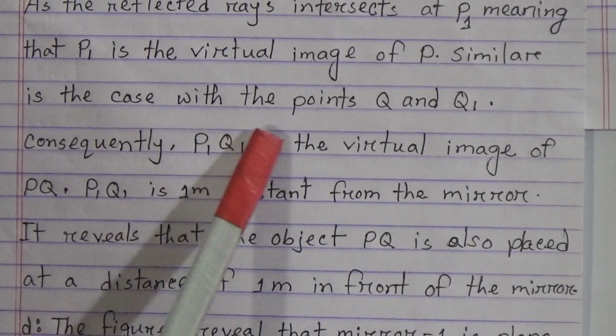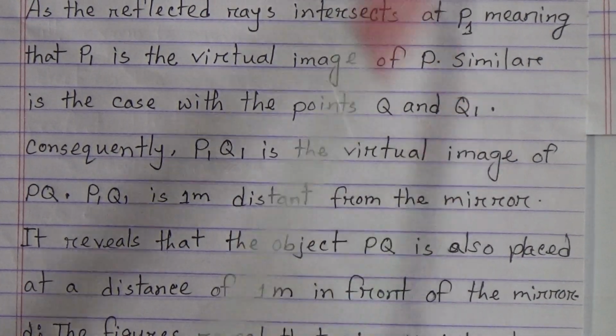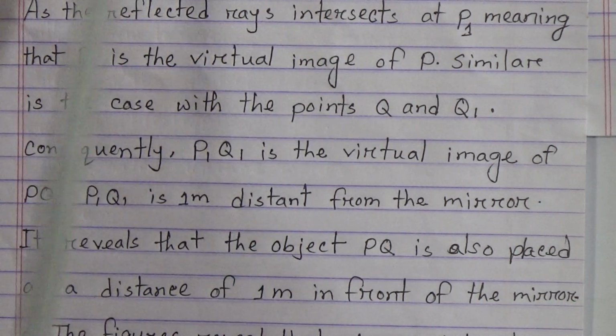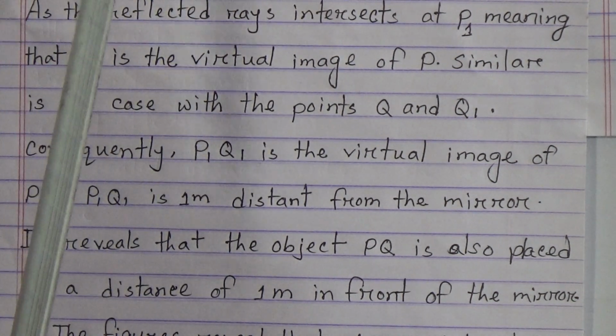Similar is the case with the point Q and Q1. That means Q1 is the virtual image of the object Q.